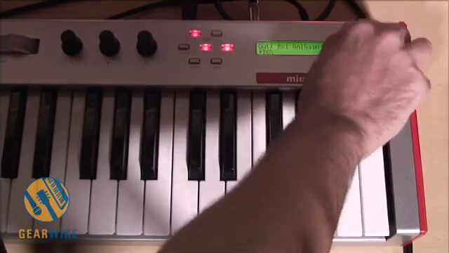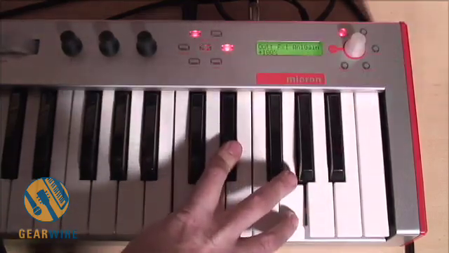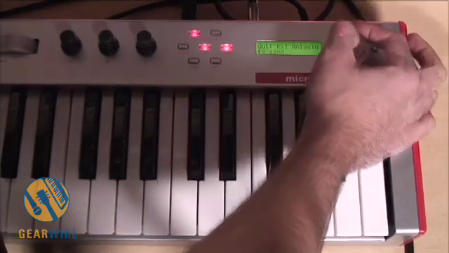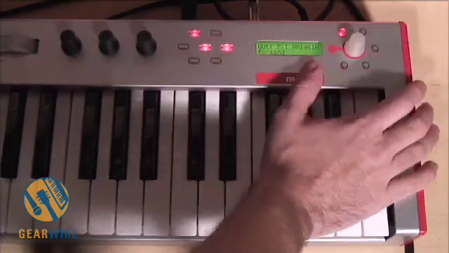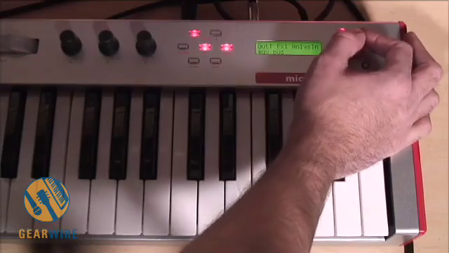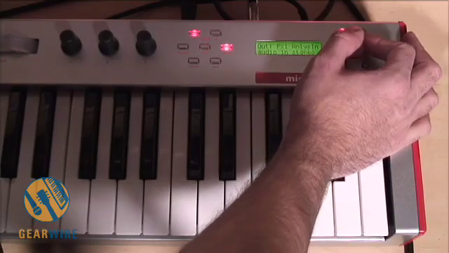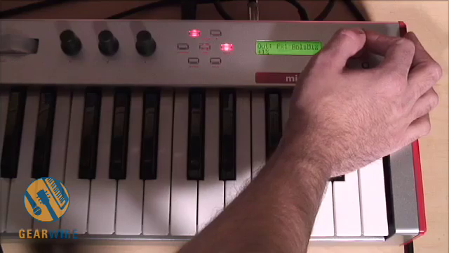So let's take it all the way up and see what happens. So here we go. Oh, see, now we have nothing. Okay, here's why it's not working. We need the analysis waveform to be set to audio in. Right now it's set to aux bus. I'm just going to set it to audio in stereo. You can also set the mix here.